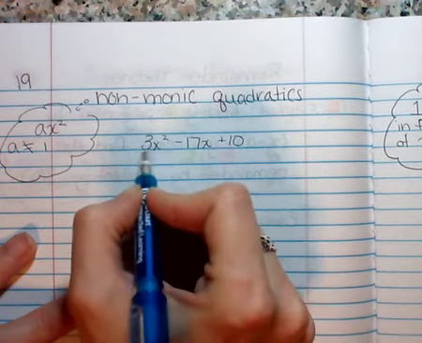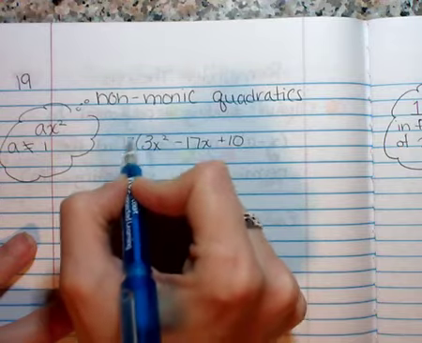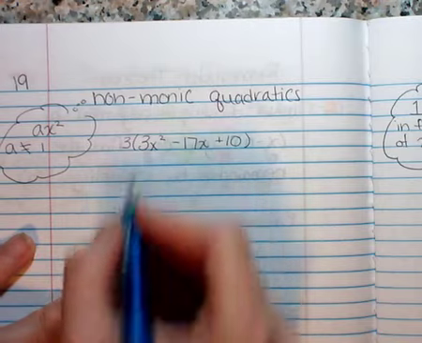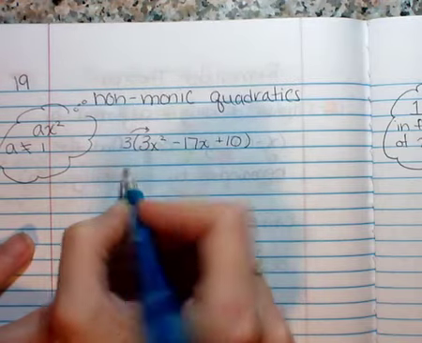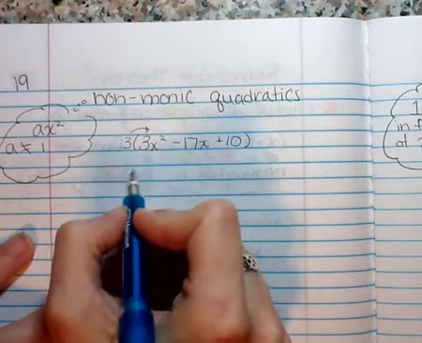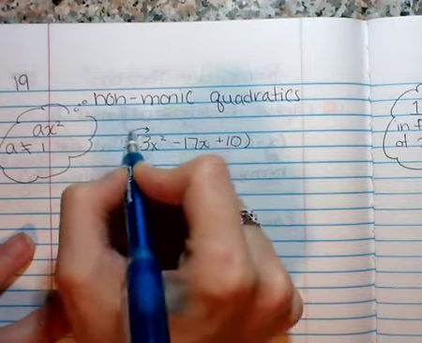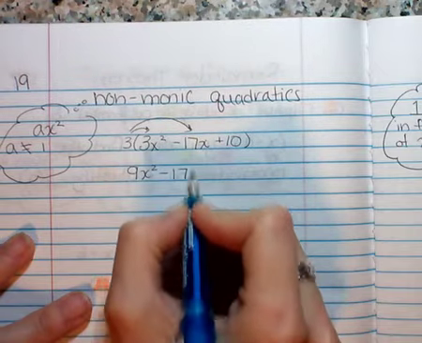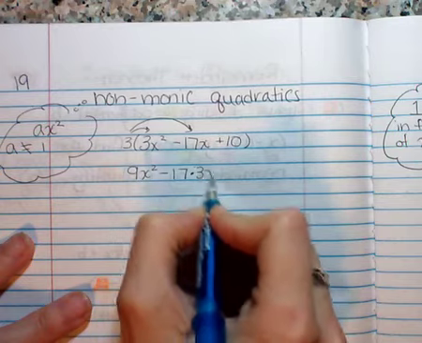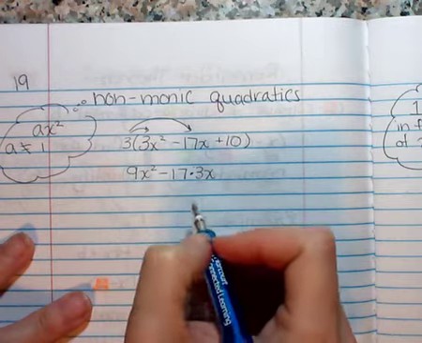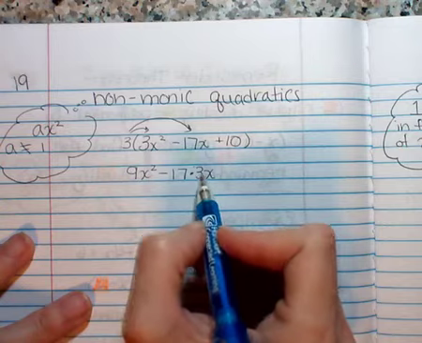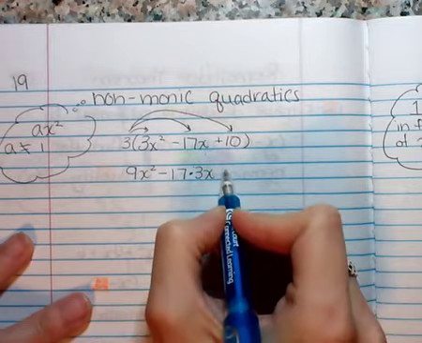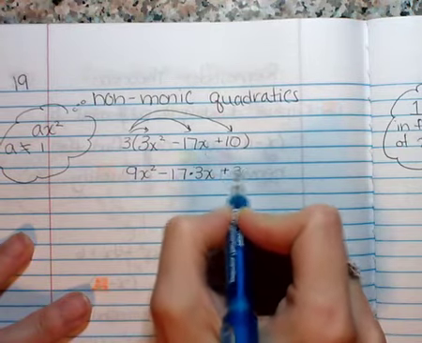So in order to get a square number as our first term, we're going to go ahead and multiply through by 3. So we're going to multiply every term by 3. So multiply 3 times 3x squared, and that's going to give us 9x squared. And we're going to multiply the 3 times the negative 17. And because eventually we know we're going to want to have that 3 separated out, I'm not even going to waste my time multiplying those. I'm just going to write it as 17 times 3 with our x. And then the last thing we have to multiply is the 3 times that positive 10, and that's going to give us a positive 30.